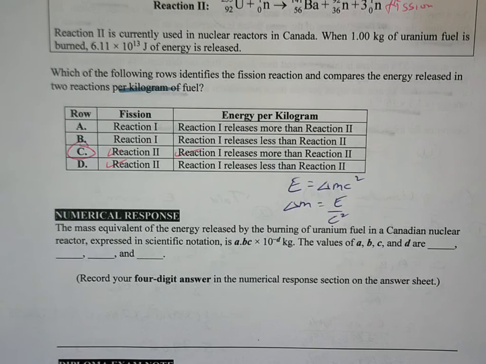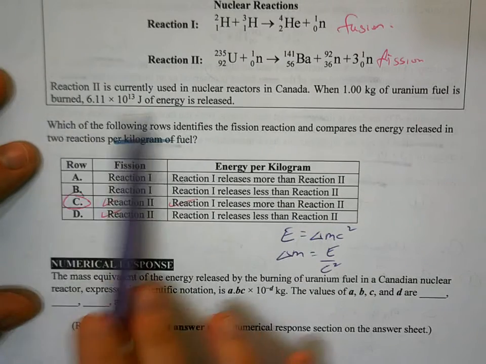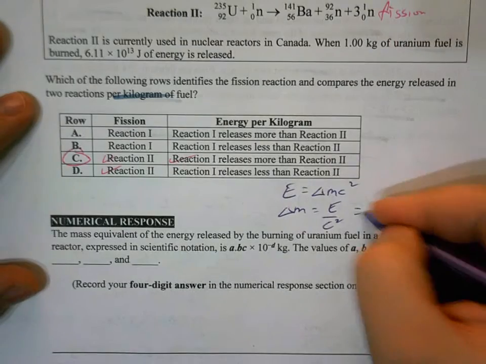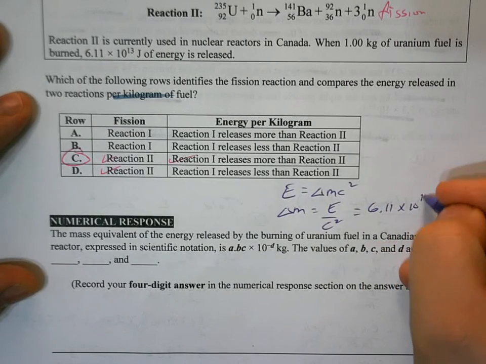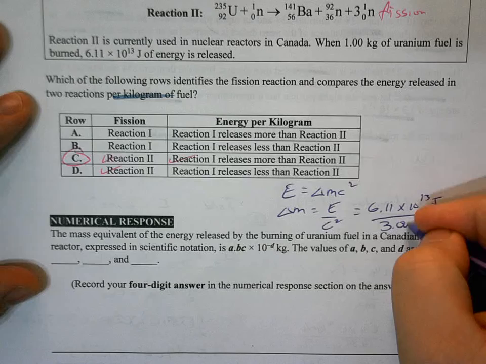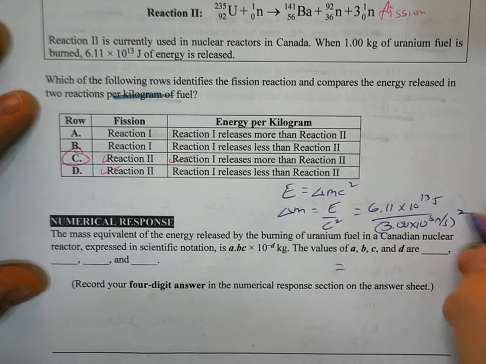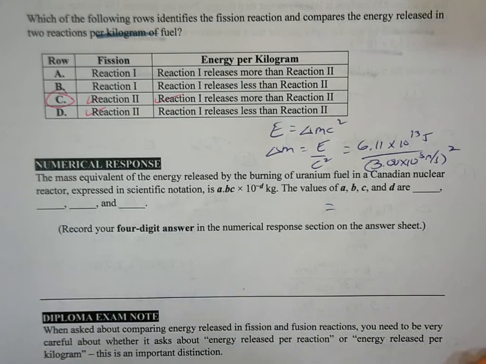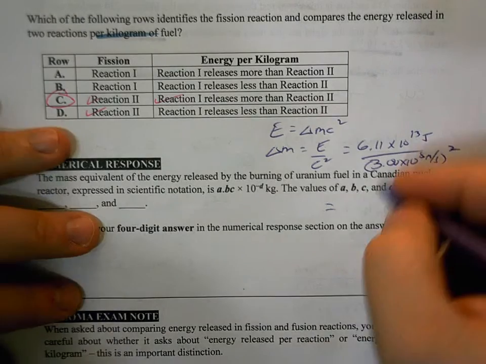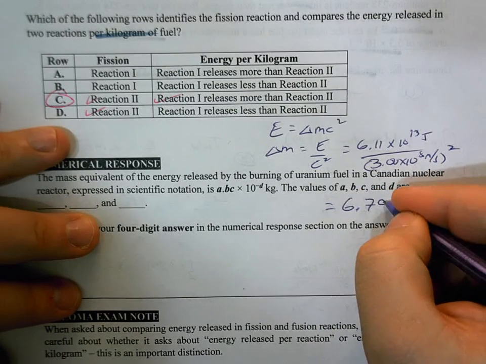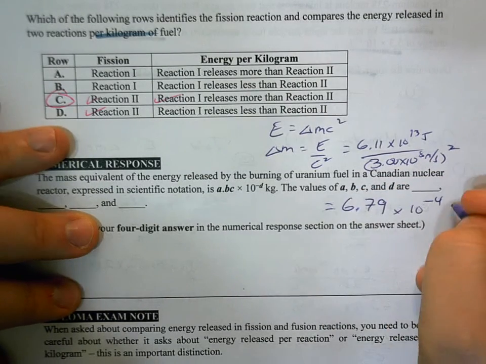We're told the energy released is 6.11 times 10 to the 13 joules, and then we have that 3 times 10 to the 8 meters per second, all squared. So that is going to give us our mass defect in this case. Divided by this squared, we're going to get about 6.79 times 10 to the minus 4 kilograms.